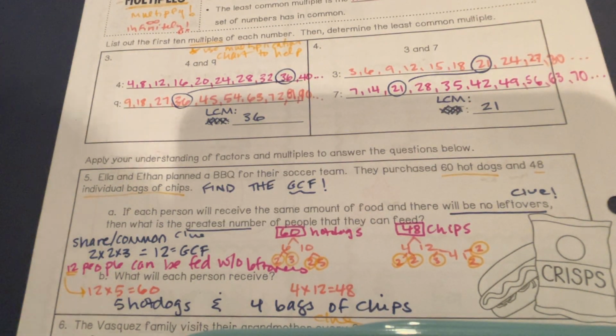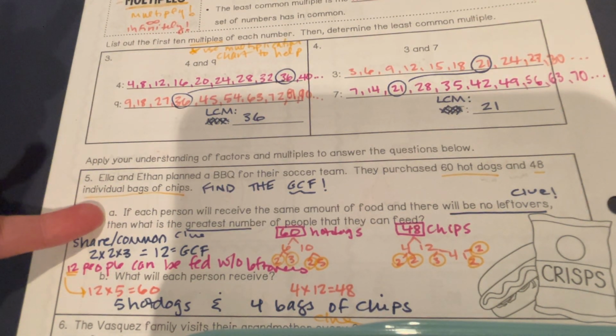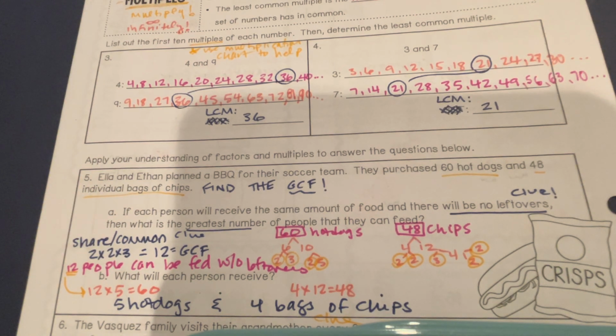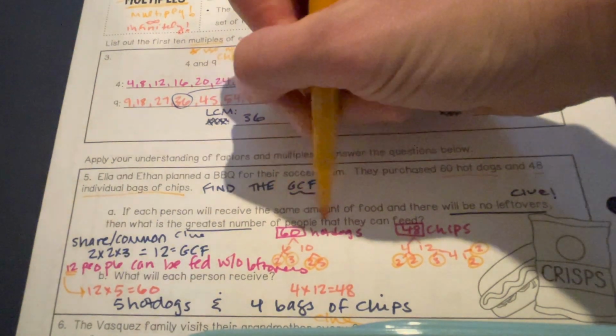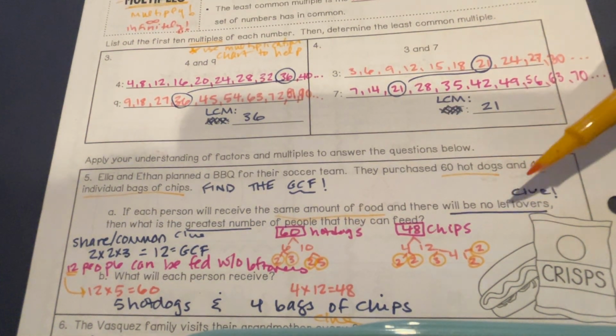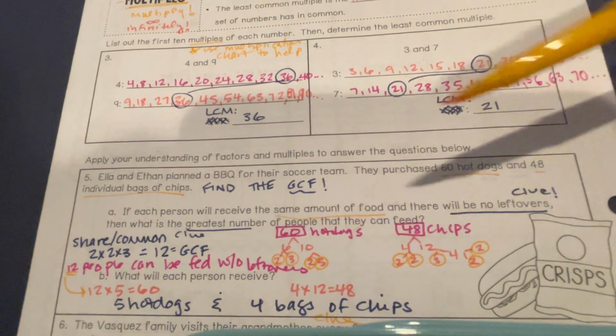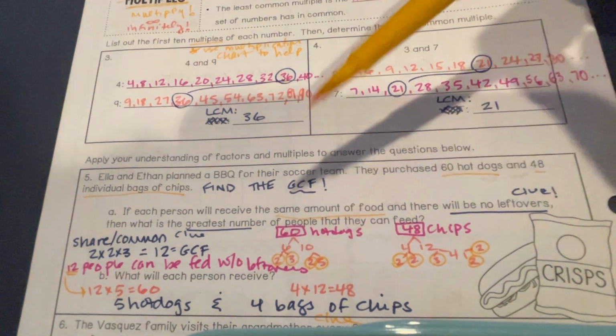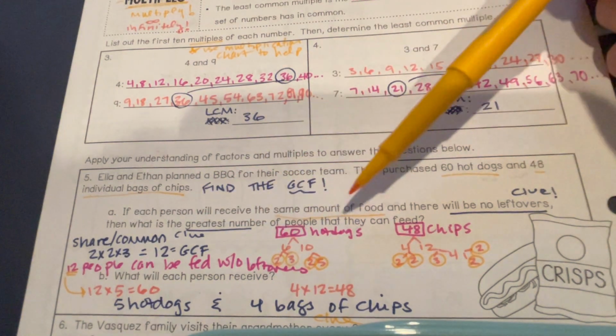Okay, so the first part we need to answer says if each person will receive the same amount. So same amount is a clue for GCF. That's one of your clues. Same amount of food, and there will be no leftovers. That's like no remainders. That's another clue. So no leftovers, each person's getting the same amount. What is the greatest number of people they can feed?